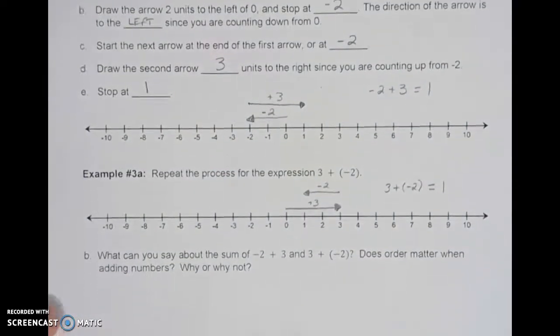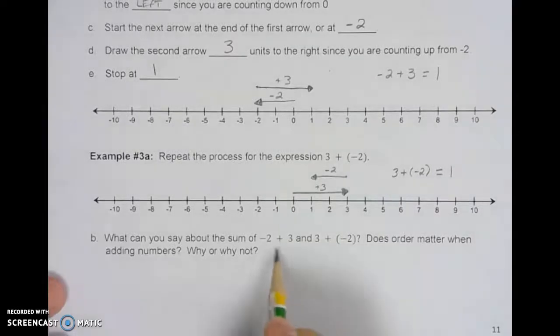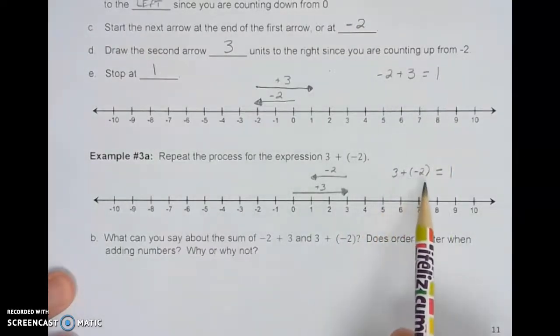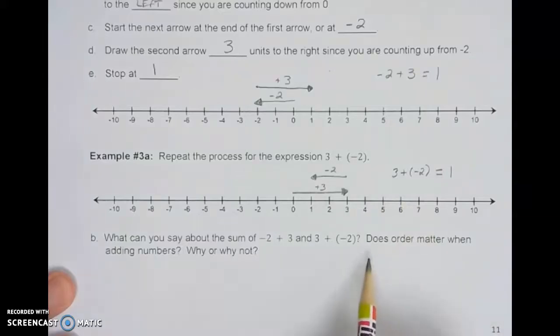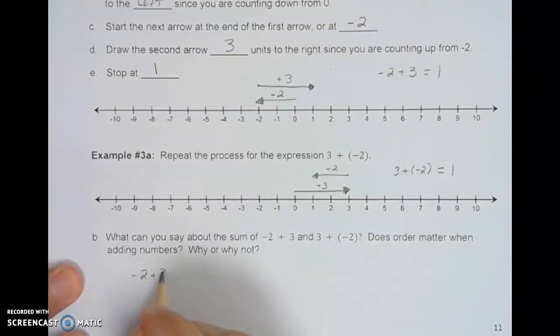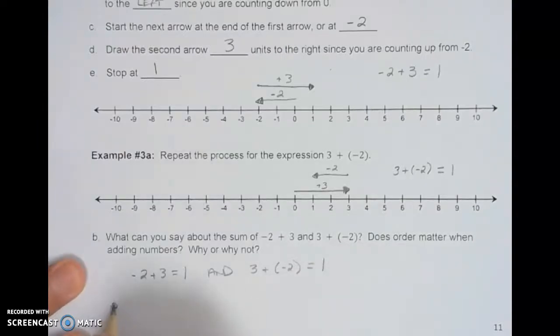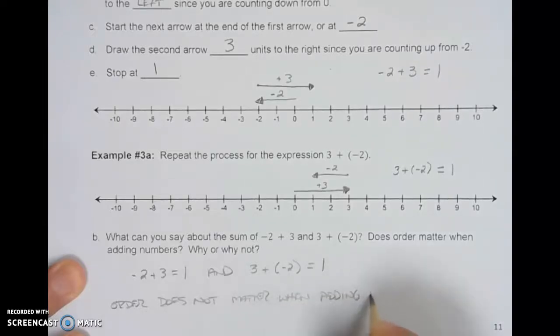Okay, so 3b says, what can you say about the sums of -2 plus 3 and 3 plus -2? Well, in this example, -2 plus 3 was 1. And in this example, 3 plus -2 was also 1. Does order matter when adding numbers? Why or why not? Well, again, we just saw that if we did -2 plus 3, we got 1. And if we just switched the order and did 3 plus -2, we also got 1. So we can say here that order does not matter when adding numbers.